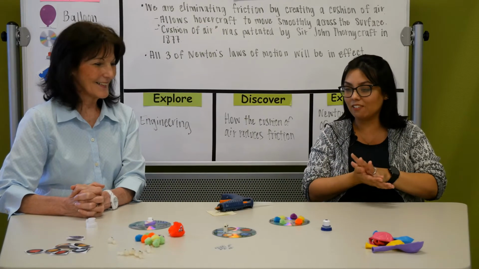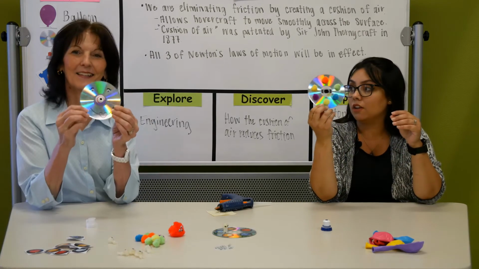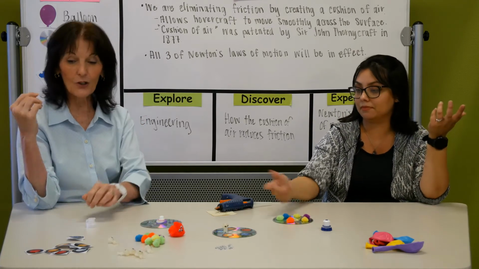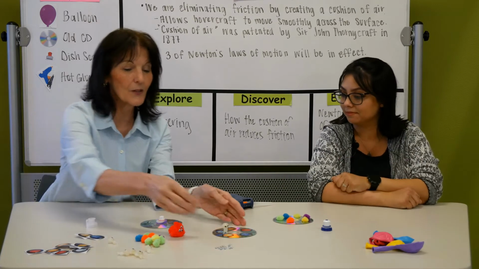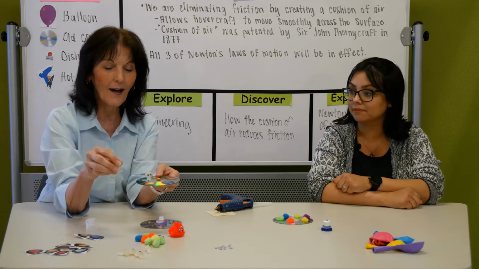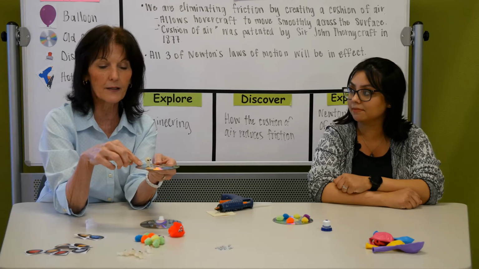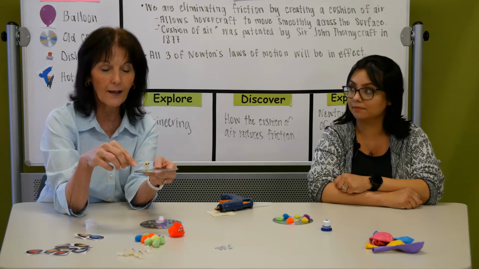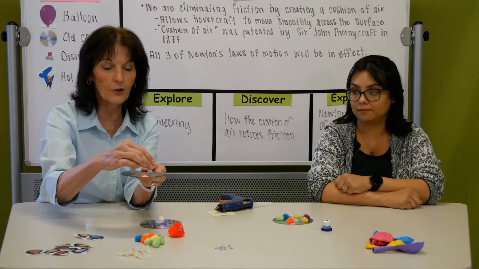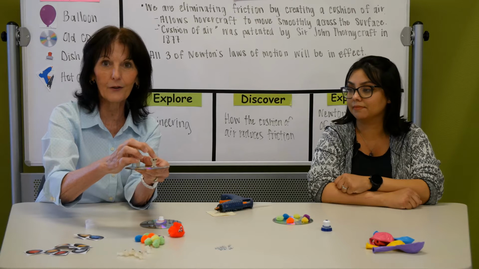Okay, so we have all our stuff ready. We already have some CDs decorated. So we have some with pom-poms, a smiley face. You can also use stickers. We put stickers on this one here. We also have some little alien guys to put on, keeping in mind that if you put something like this on, it's going to add a little bit of weight to the CD, so you may have to put more air into the balloon to get the hover effect that you want. Also, if you put one on this side, you have to also put something on the other side that will balance it out. So on this one, I would put another little guy over here.